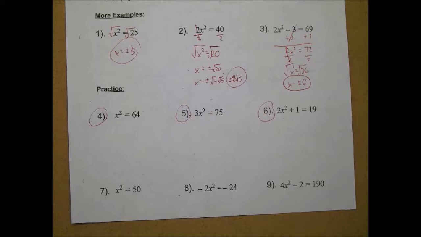Okay, what do we do now? Number 5. What's different here? There's a 3. Okay, how can we get rid of that 3? Divide. There you go. So divide both sides by 3, right? Okay. So what's 75 divided by 3? Yes. Not bad mental math. Very good. Yes. What's the square root of 25?